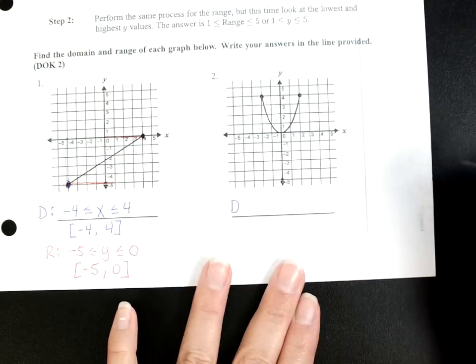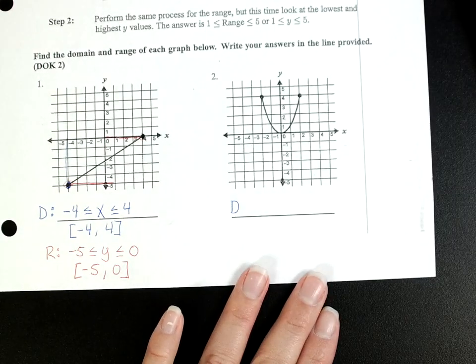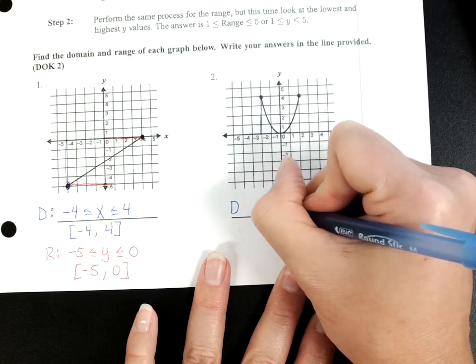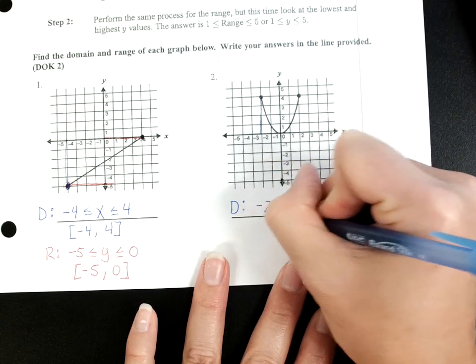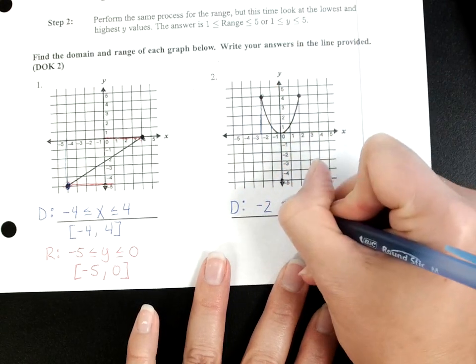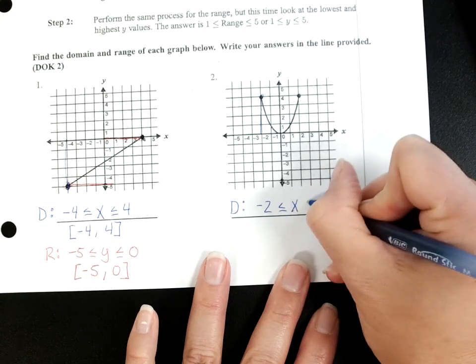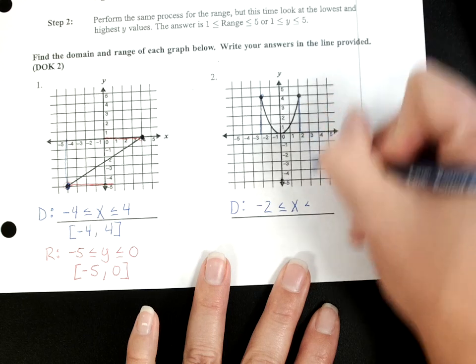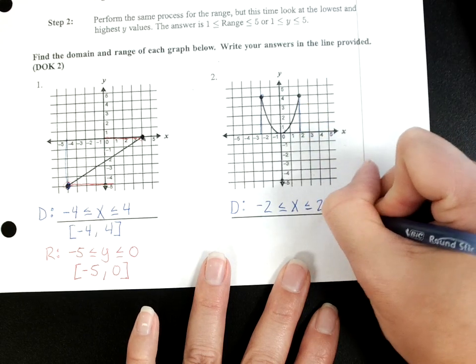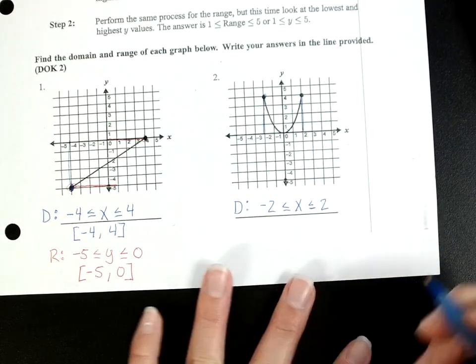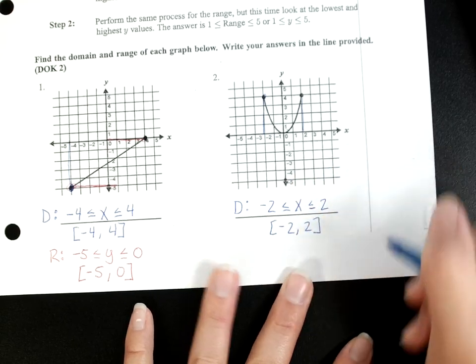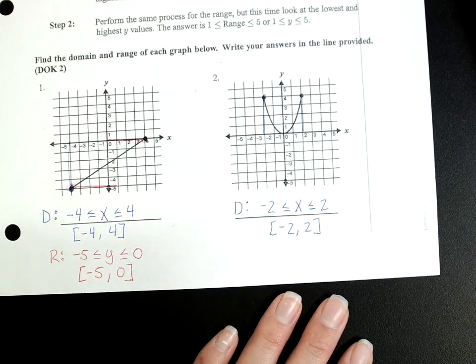For domain, again, right to left, point furthest to the right, -2. Again, filled in circle, so equal to, x in between, point furthest to the right, +2. Again, we're going to put an equal to, +2. In interval notation, this looks like this. Brackets on both because both are equal to.